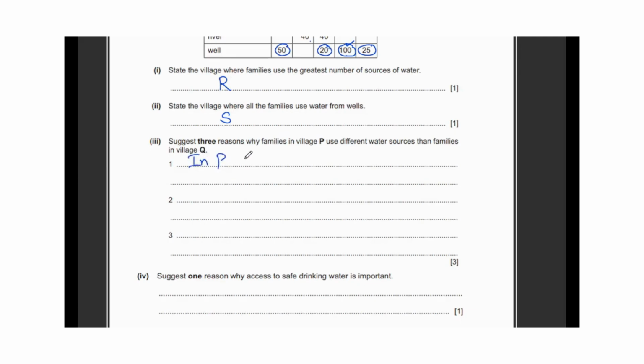In P village, they use water from well and water pipe.